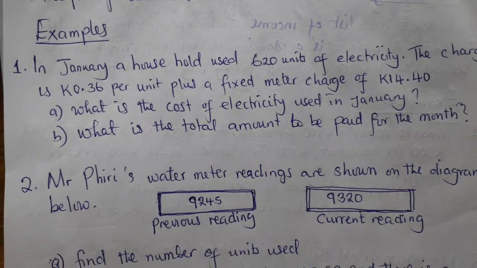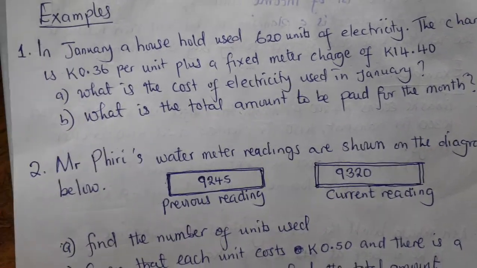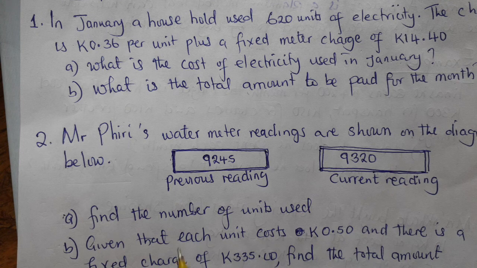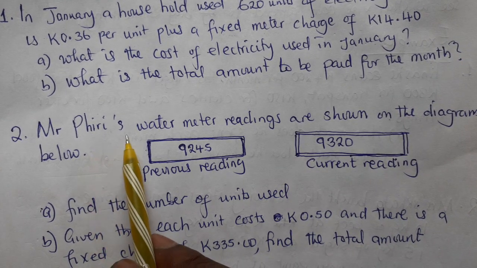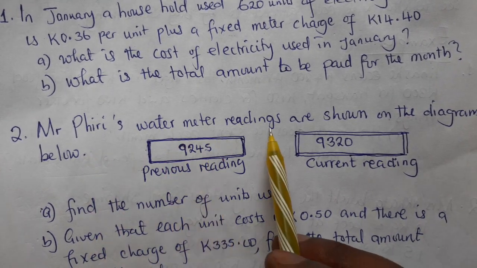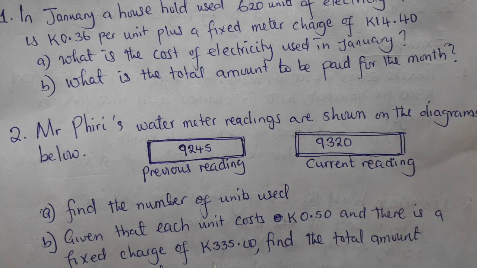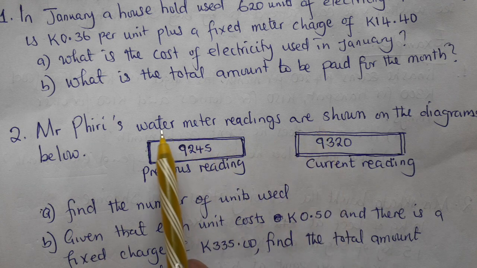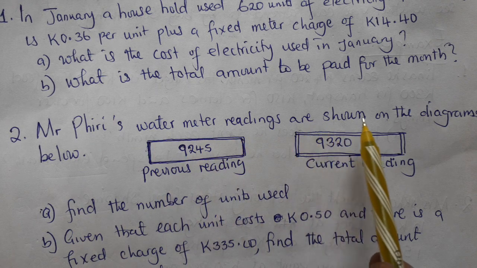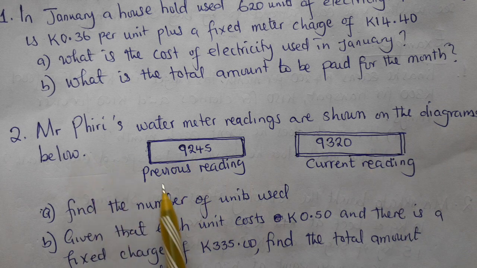So we come to question 2. Mr. Piri's water meter readings are shown on the diagrams below.